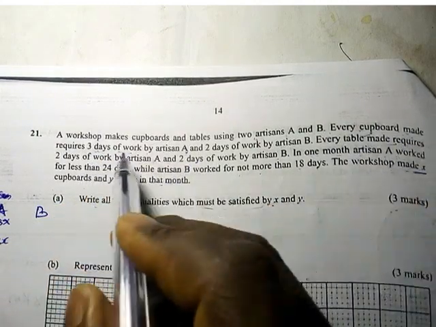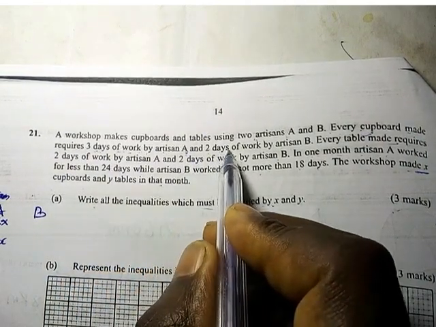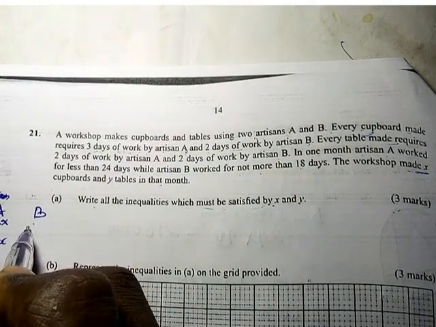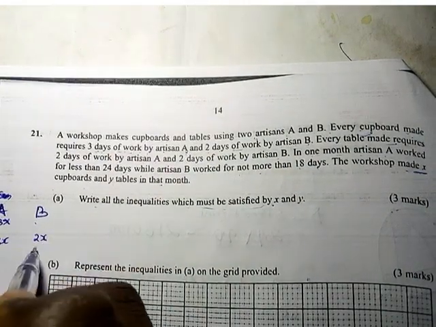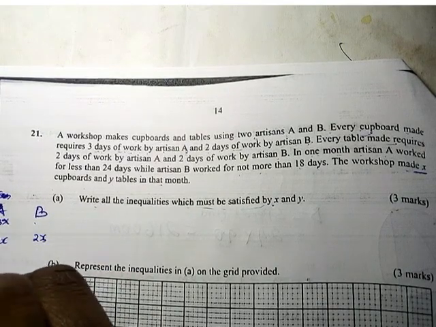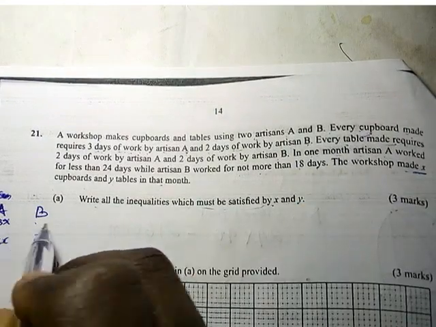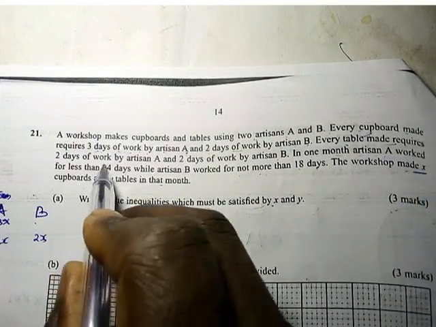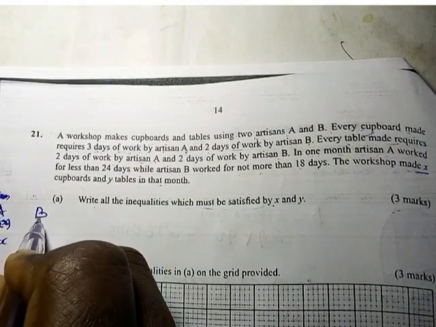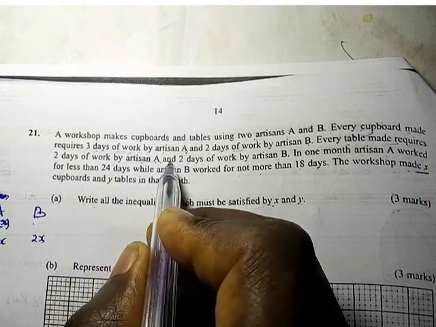Every cupboard also requires 2 days by artisan B, so 2x. Every table, which is represented by y, requires 2 days for artisan A, so 2y, and artisan B also 2 days, so 2y.